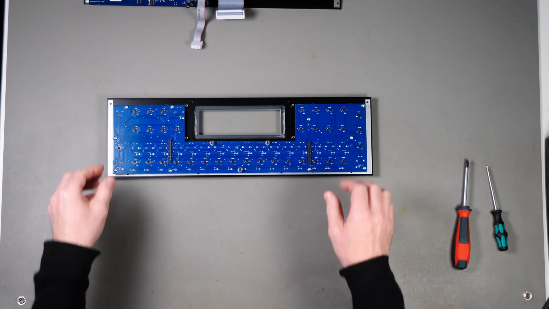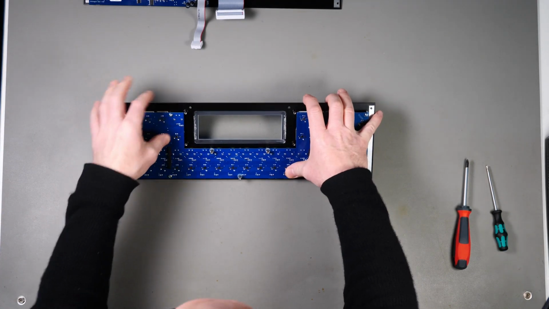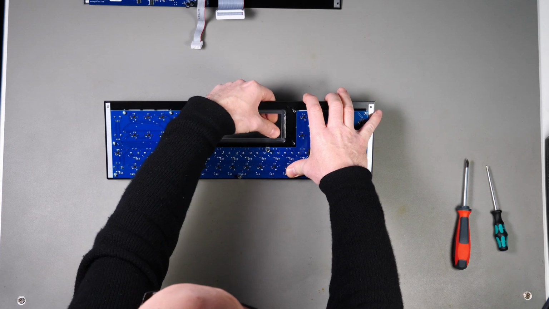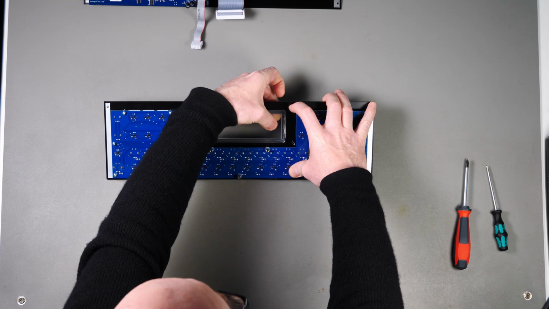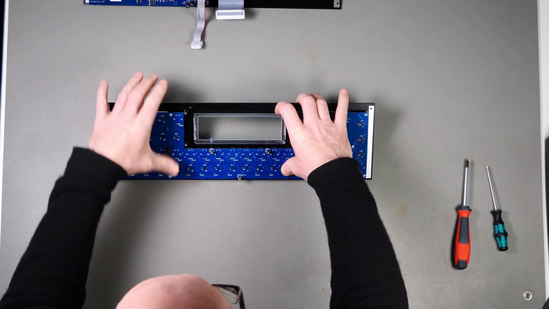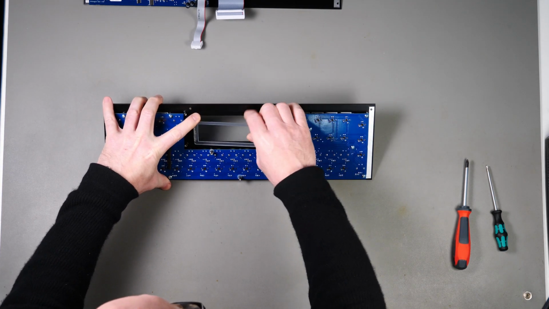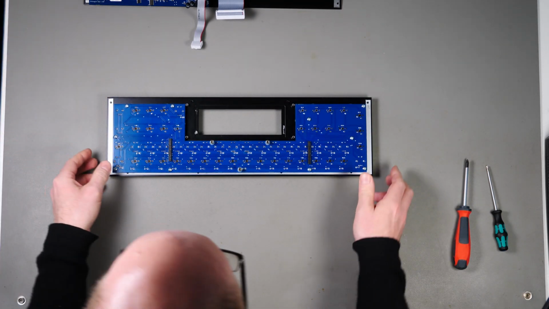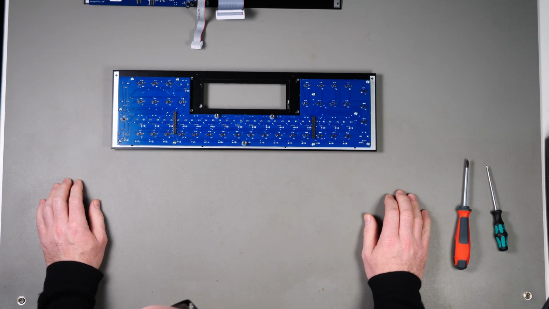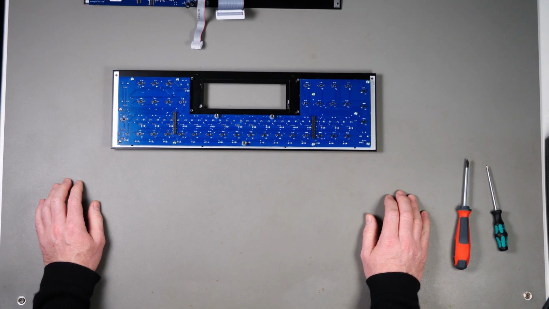So with the LCD out, the last thing to do is to take out the acrylic window. It's held in with double-sided tape. If you just press at one end, then the double-sided tape should loosen and come off relatively easily. Okay, so this is ready for the new display and main board to go in.